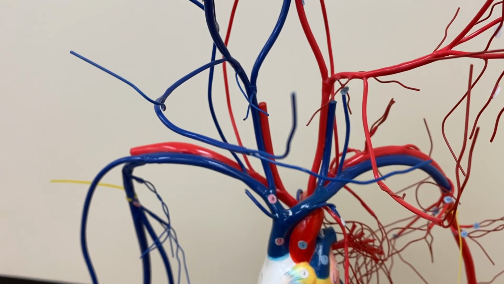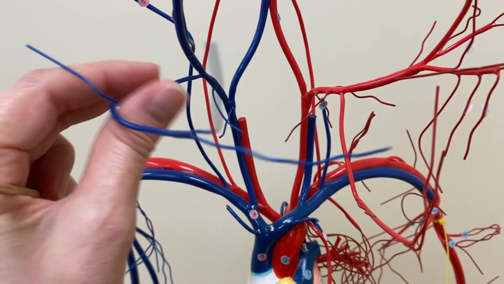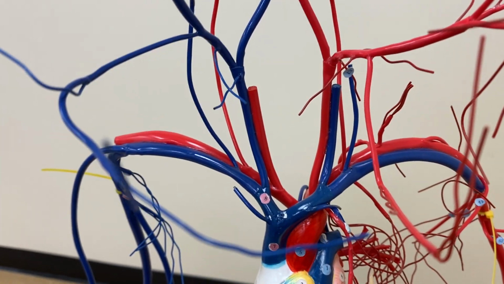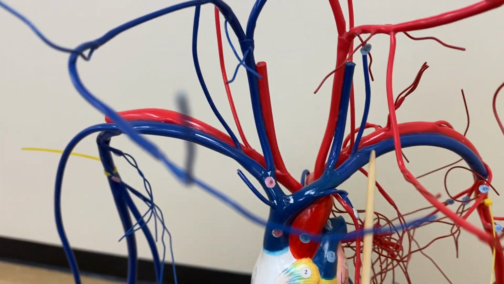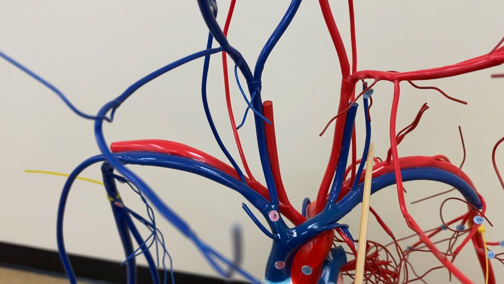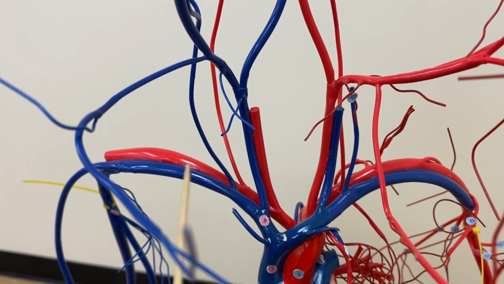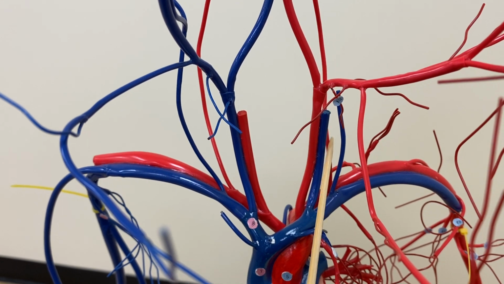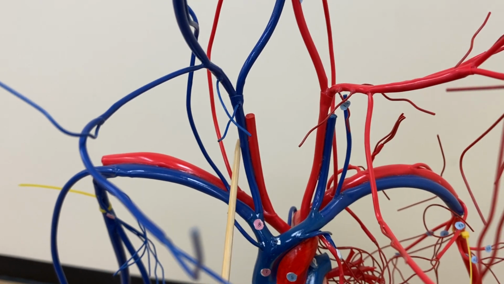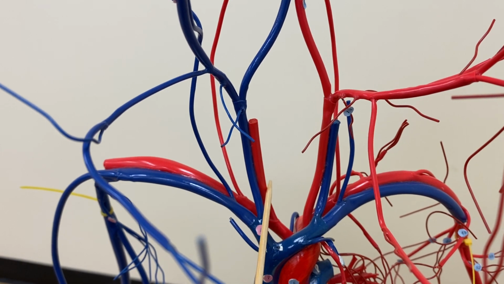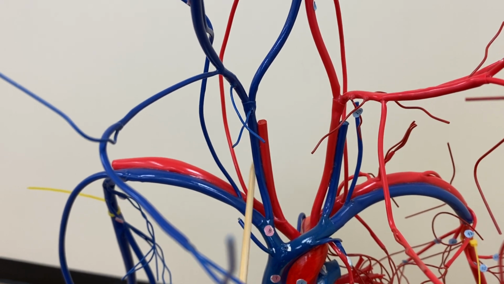The veins are completely different. In the veins, they're not even carotids, they're jugulars. And there's no common. So the external jugulars are these skinny ones, and the internal jugular veins run with the common carotid arteries. So common carotids up, internal jugulars down.